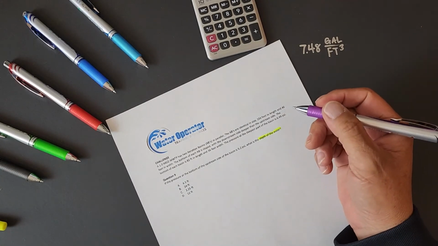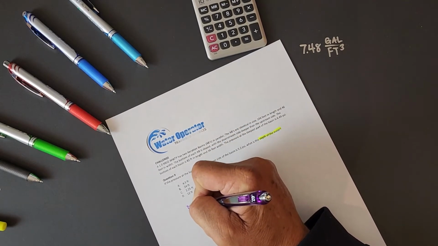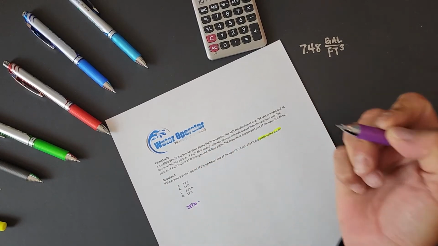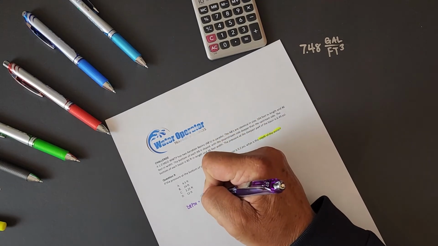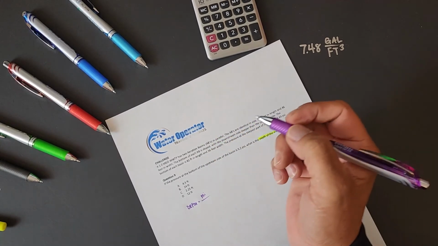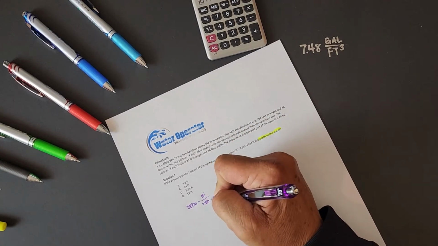All right, so let's go with an equation. It says depth equals PSI divided by 0.433 PSI per foot.